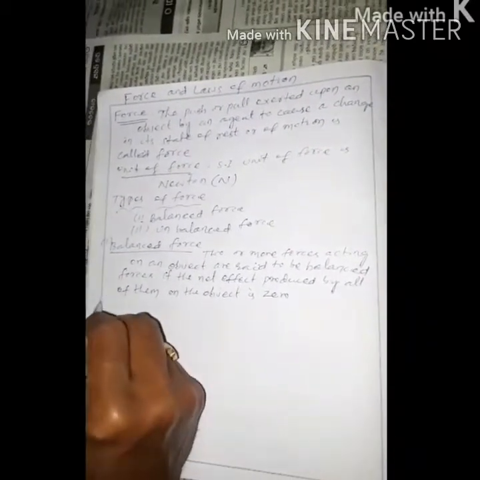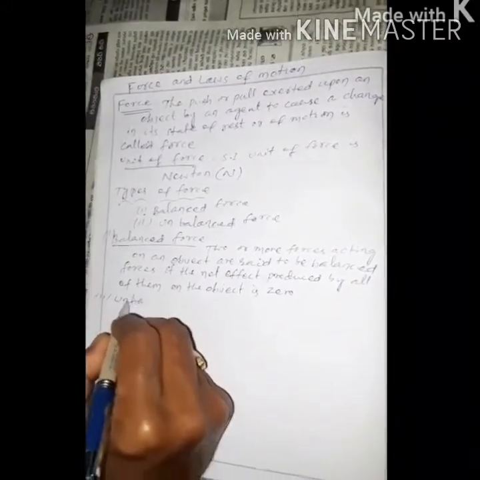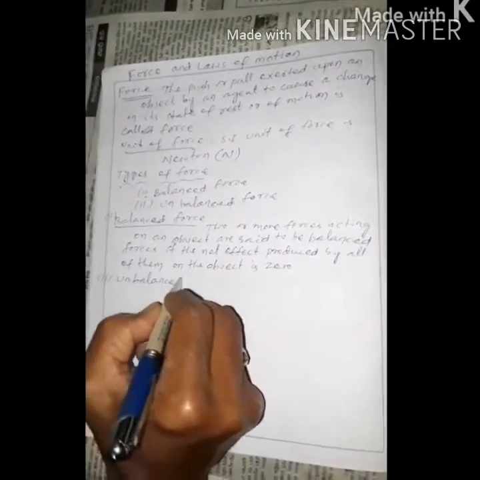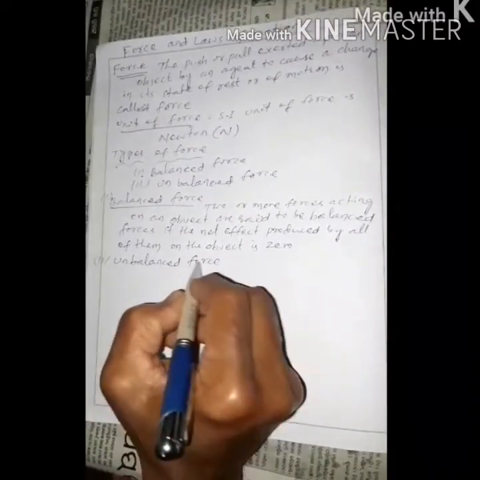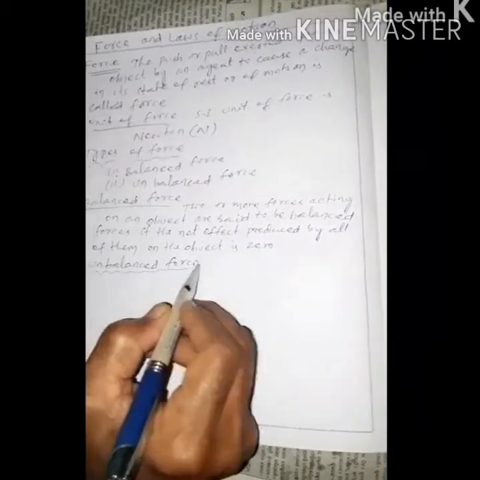Now second one is unbalanced force, just opposite to balanced force. Clear?